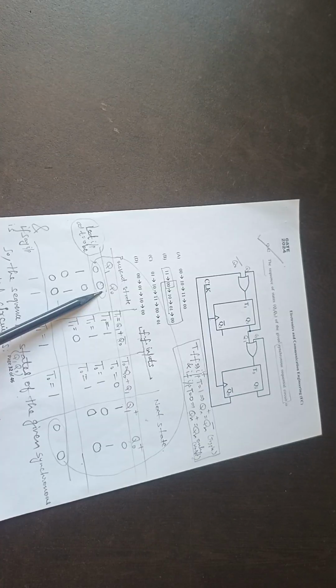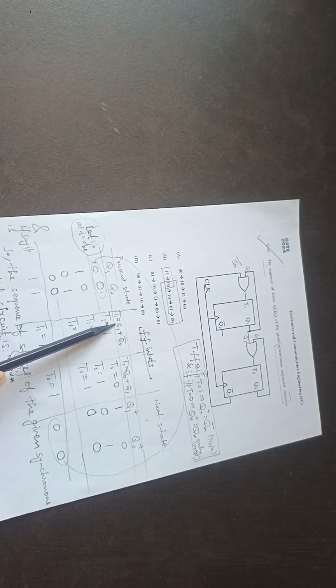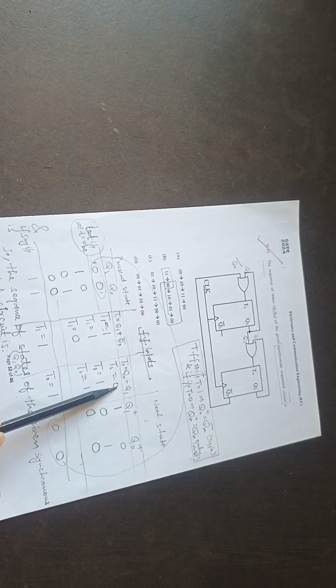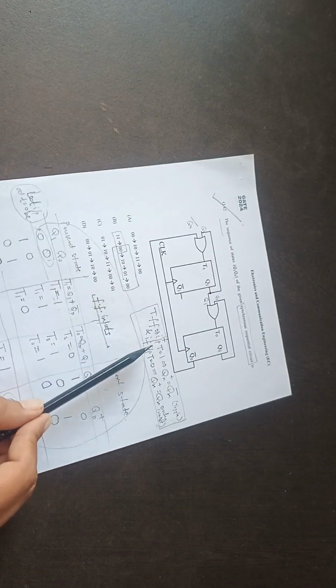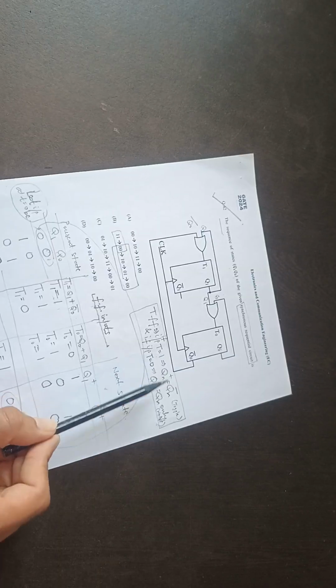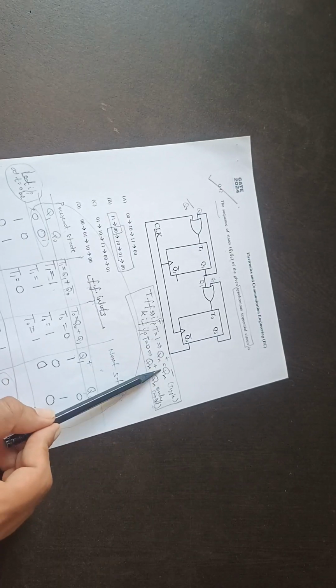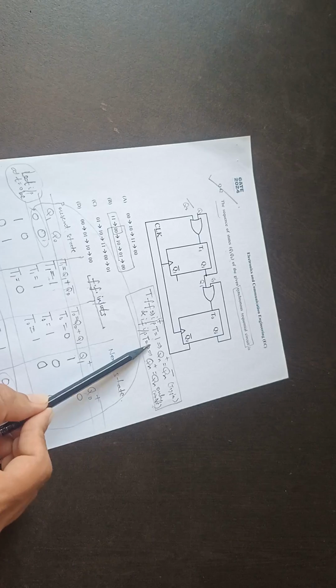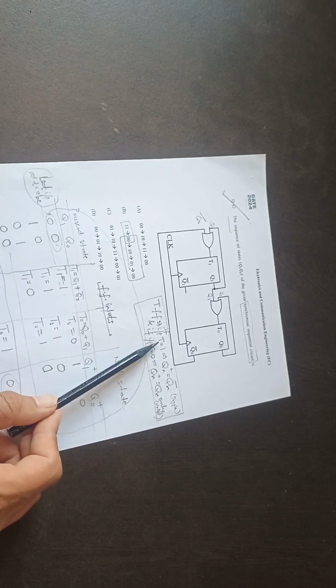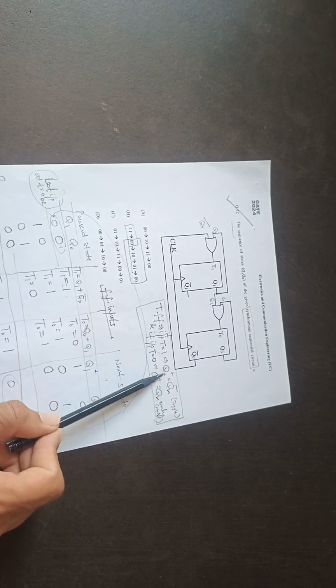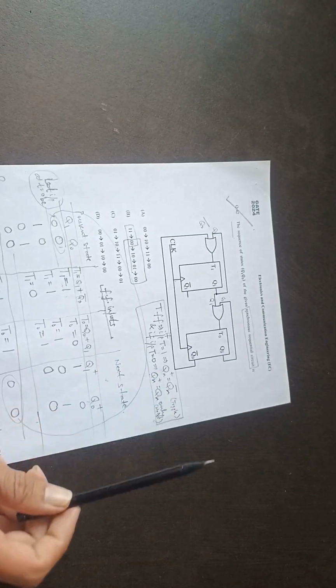Okay, and so for 0 0 it will be like 0 plus 0 bar, so it is 1. It is 0 plus 0 is 0. Okay, so basically you can see that t1 is in toggle mode. In a T flip-flop, you know that if the T input is 1, the next state is the complement of the previous state, and if the T input is 0, the next state is the previous state only, because T means toggle. So if the toggle button is on, it will invert the previous state.